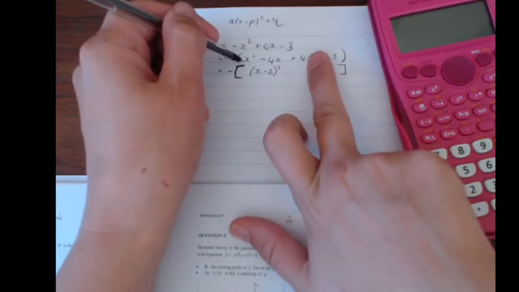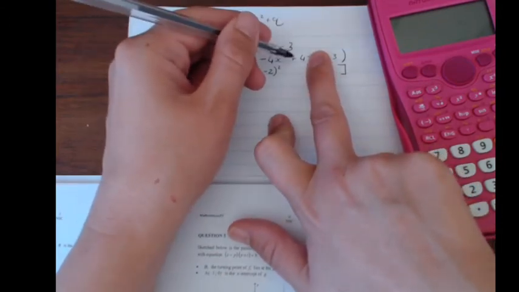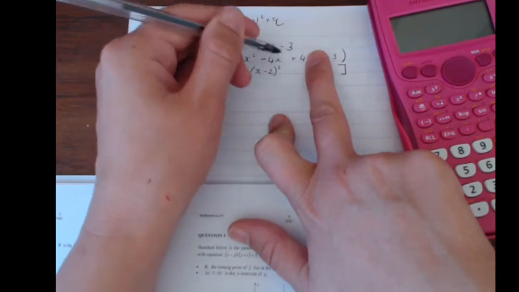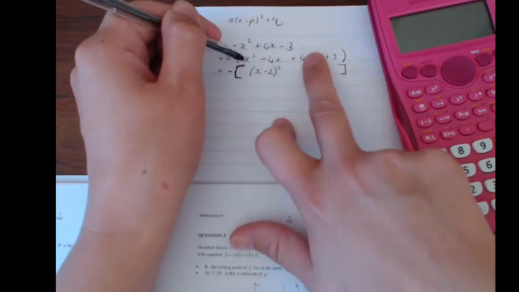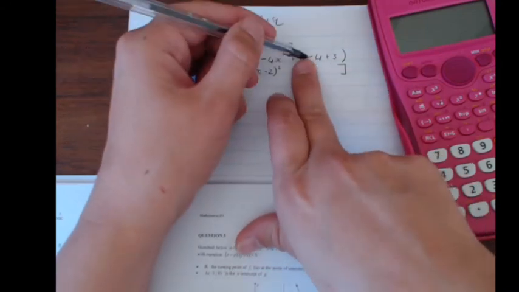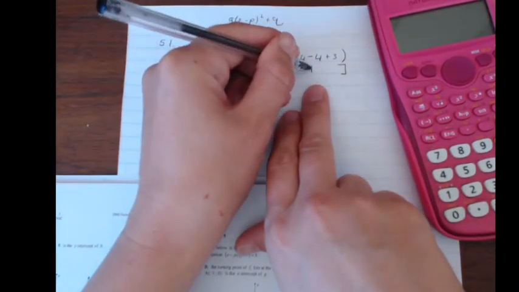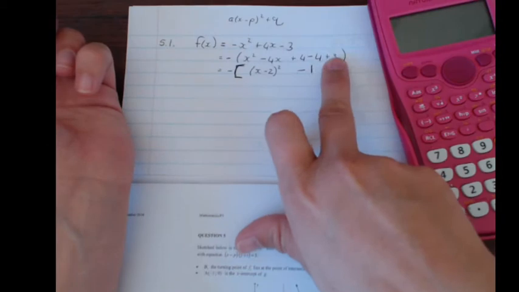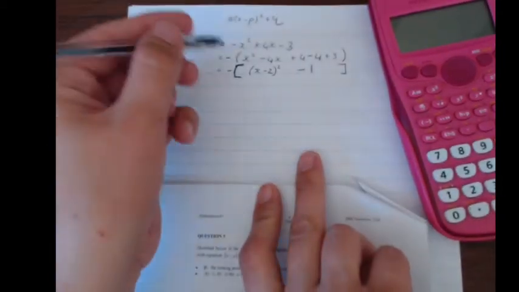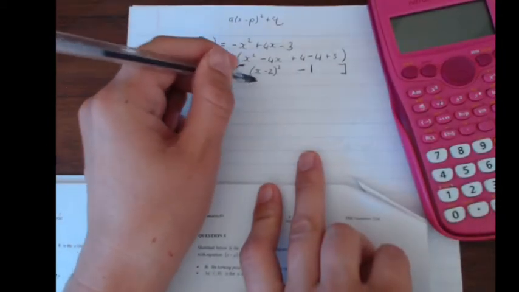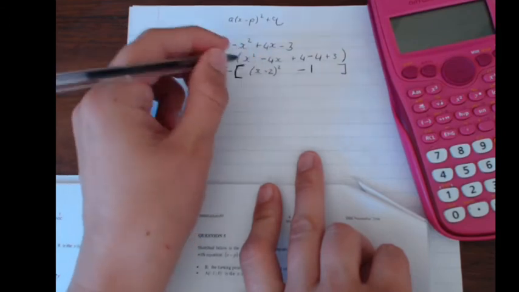Then this trinomial, that's what I'm doing here, I'm completing a trinomial to be a perfect square. So this trinomial should be my perfect square. Then the minus 4 plus 3, which is negative 1, is what's left there, and then I'm just going to multiply the negative again into the big block brackets.